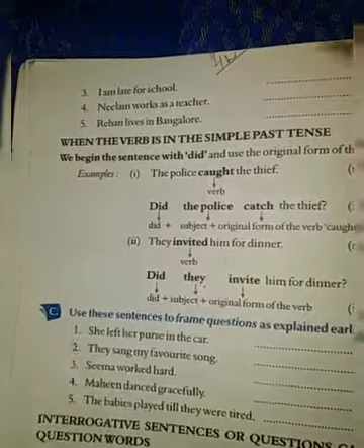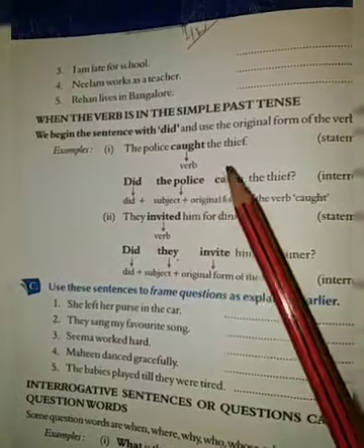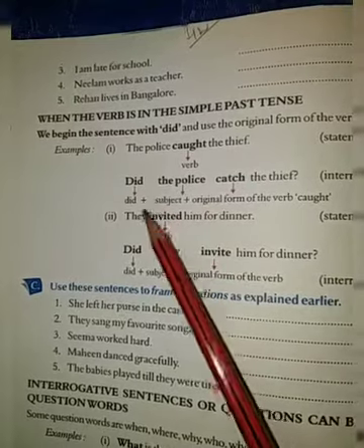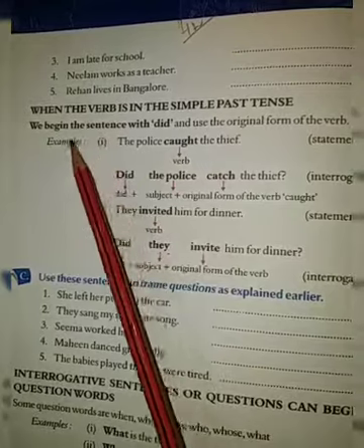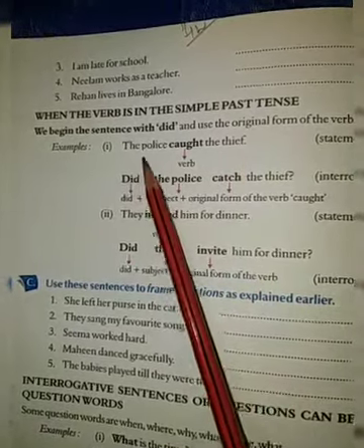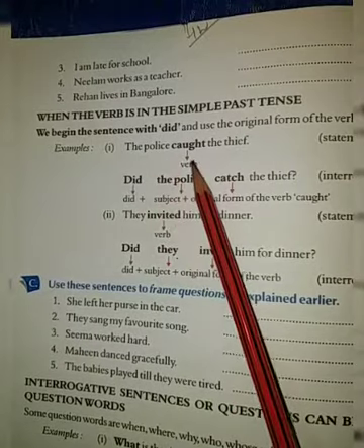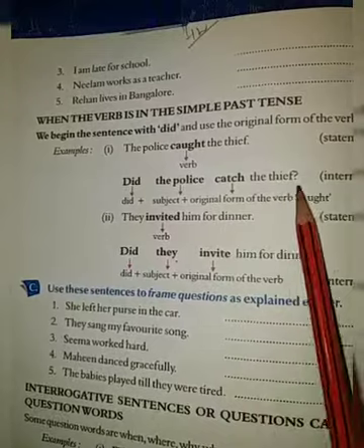Understood? When the verb is in the simple past, how can we change them? We can change them using did. We begin the sentence with did and use the original form of the verb. Like, the police caught the thief. How will we change this sentence into interrogative? Did the police catch the thief?